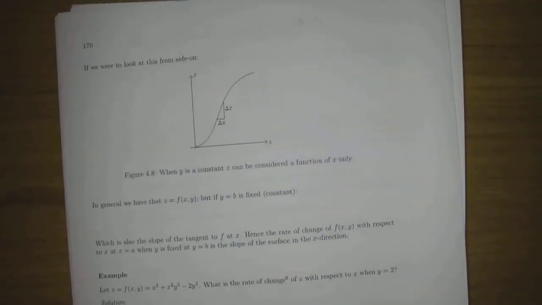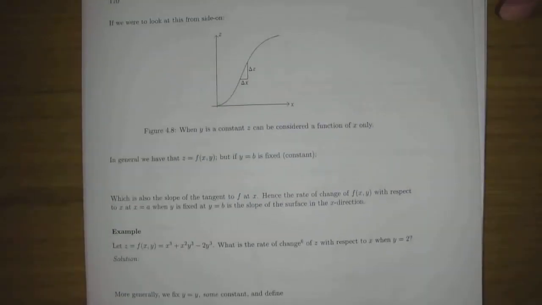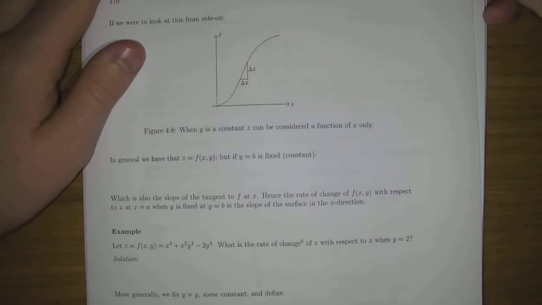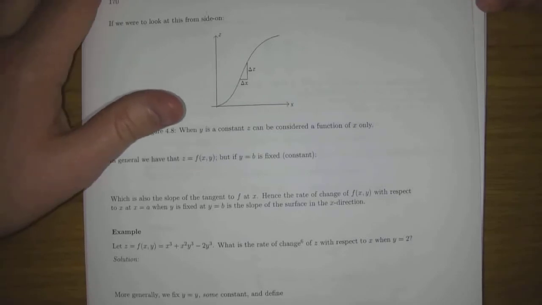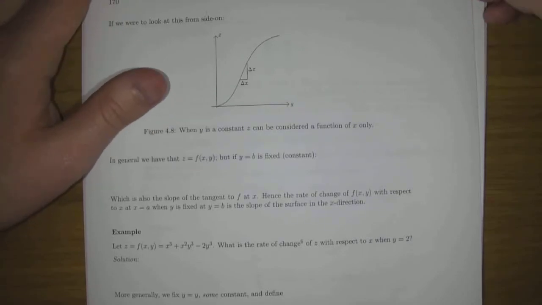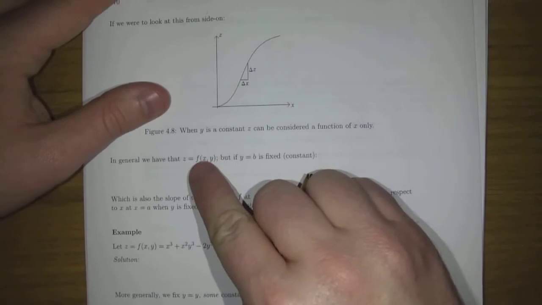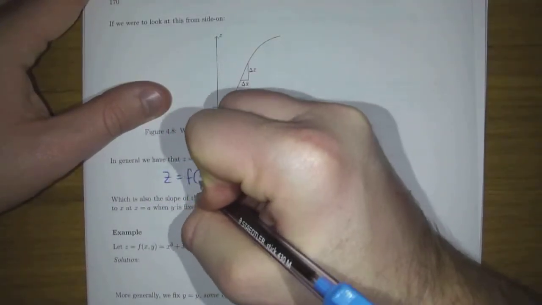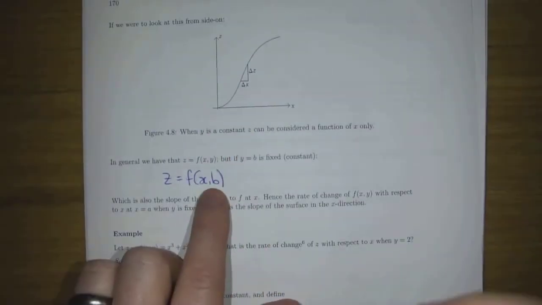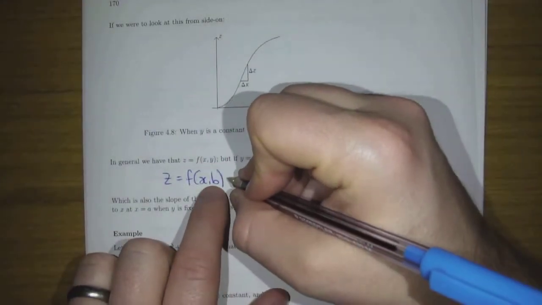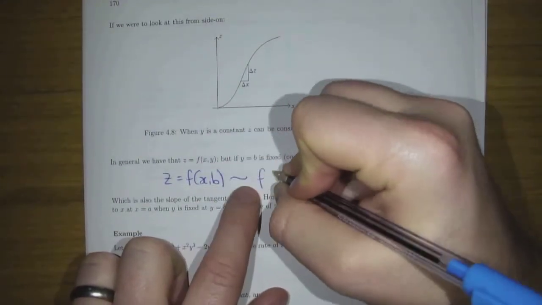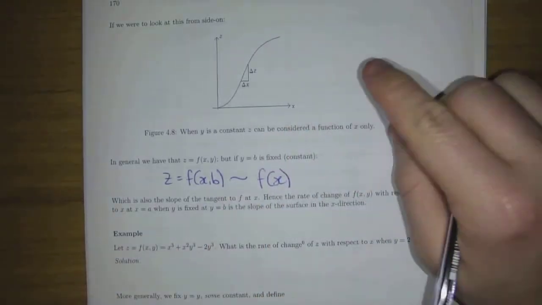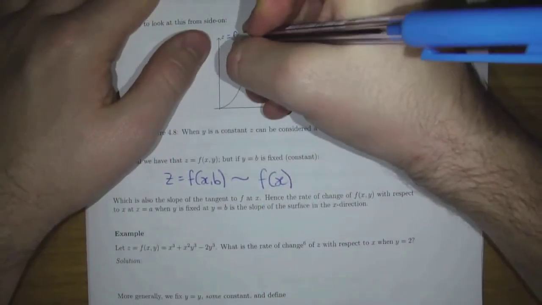So what I'm going to write is that if z is a function of x and y is constant, you have that z is a function of x and b, but as b doesn't change, you can just think of this. I'm going to write this funny symbol, f of x. So you can think of this as z is equal to f of x.